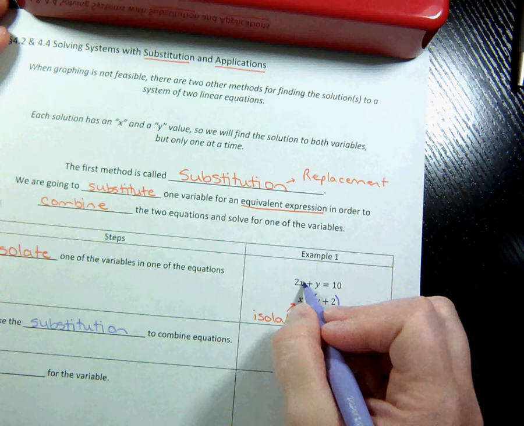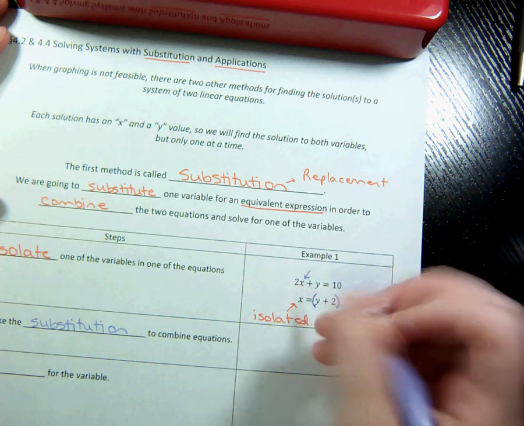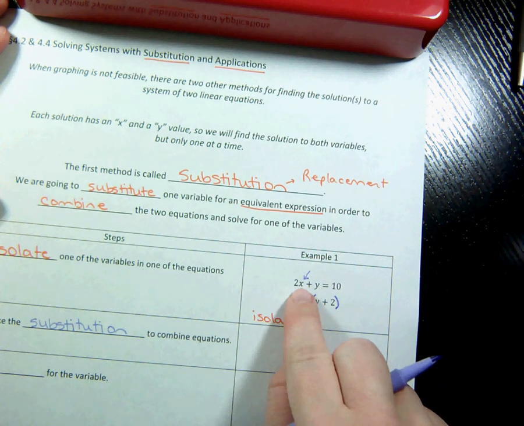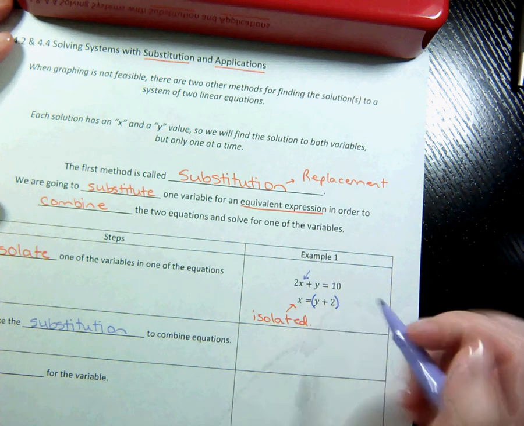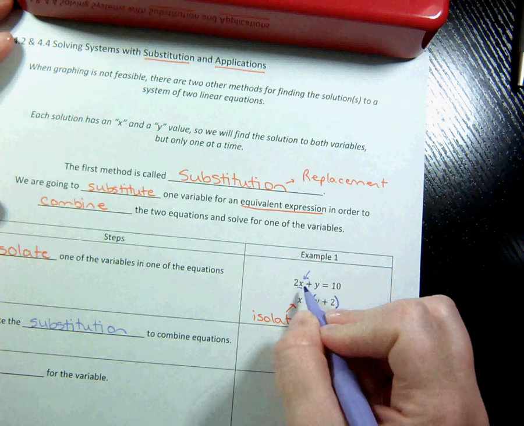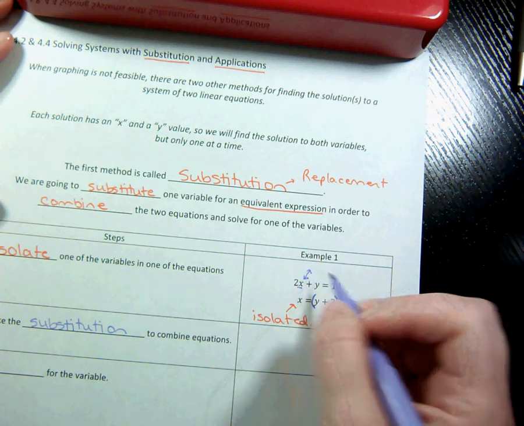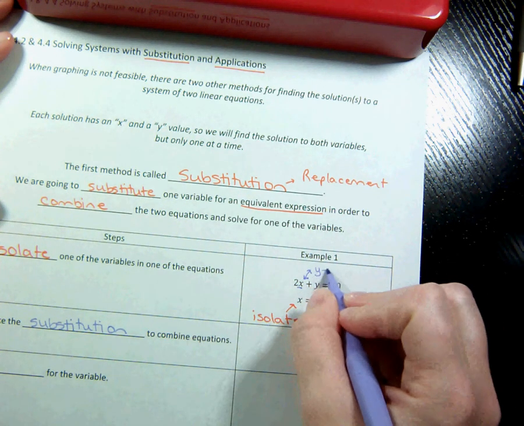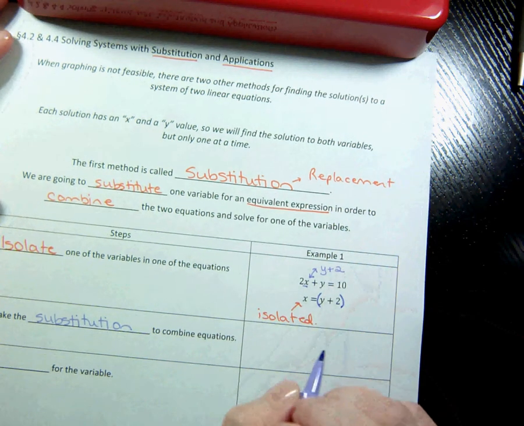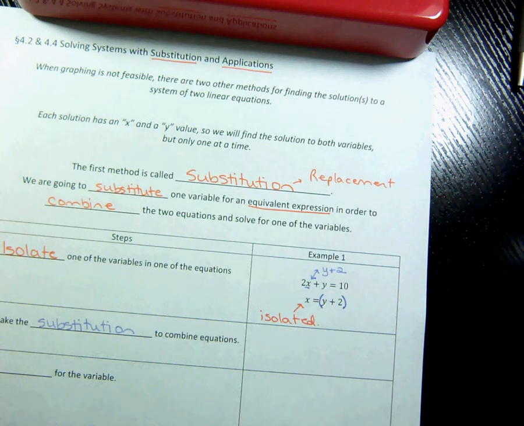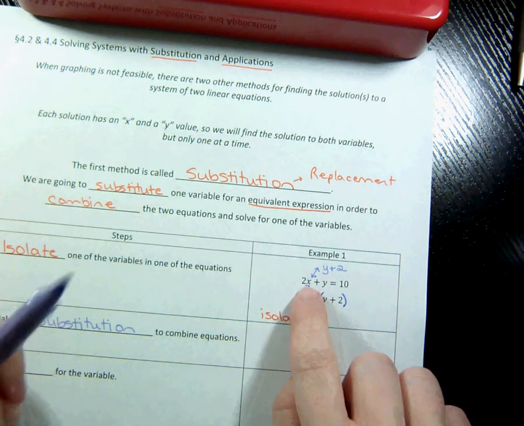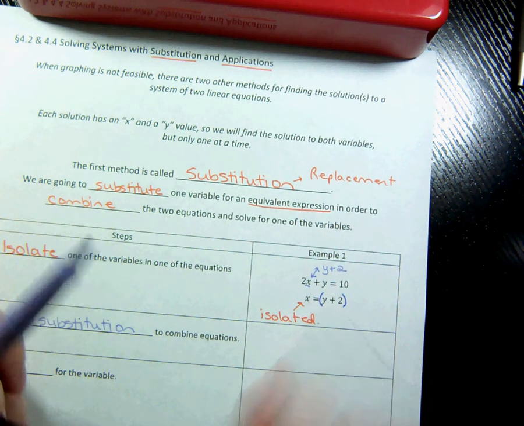Then we're going to look at the first equation, and we're going to replace the variable x with what we call the equivalent expression. So I'm going to take this x out of the first equation, and we're going to replace it with y plus 2. So I'm going to use two different colors now to write the equation. So I'm going to be rewriting the first equation, replacing the x with what it's equivalent to.